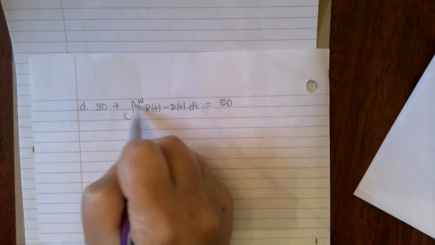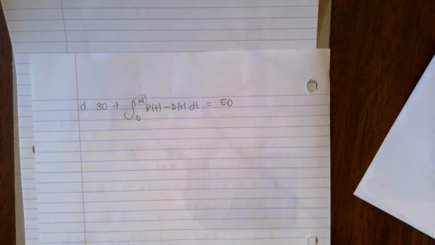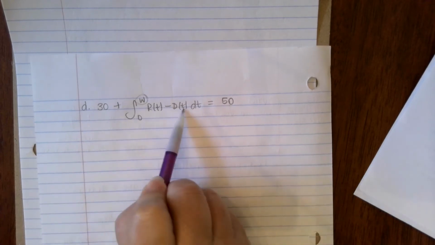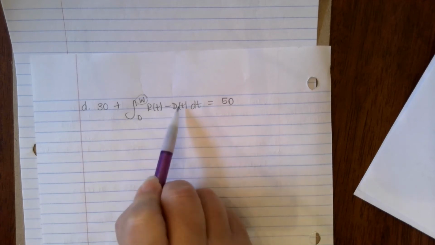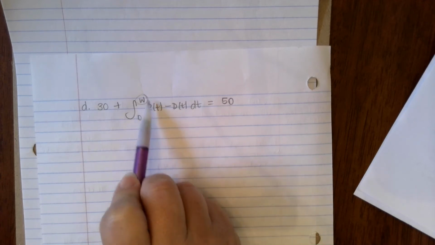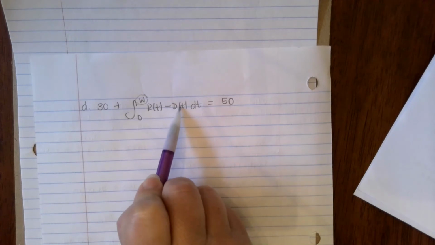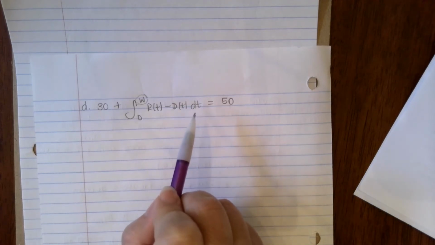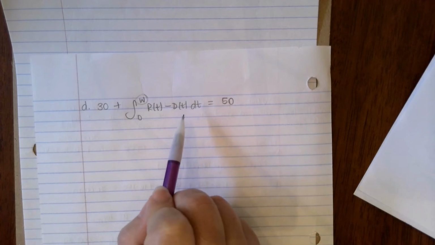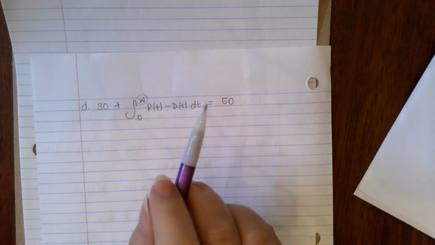Now, because they specifically said your time is equal to W, you want to make sure your W is right there. Now, if you made these X's, would that be completely wrong? I don't think so. I don't think that they would take off for that. So if you had from 0 to W and you had R of X minus D of X dx, I think you'd be okay. Although I think probably you would have T's instead of X's anyway.